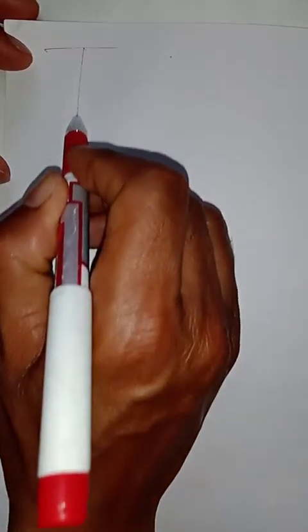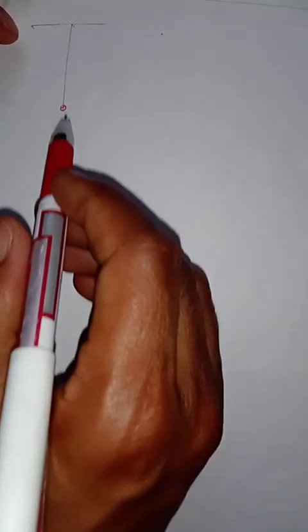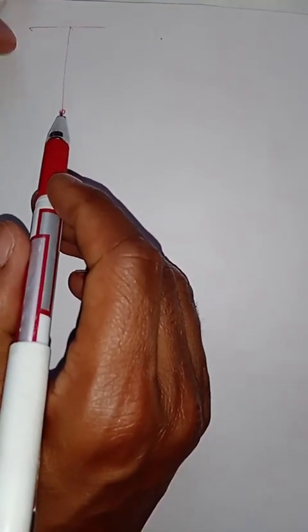a simple pendulum. And remember, this simple pendulum must have a point-sized object and a flexible, inelastic, inextensible string with a rigid support. So if anything satisfies these conditions, then it will be a simple pendulum.